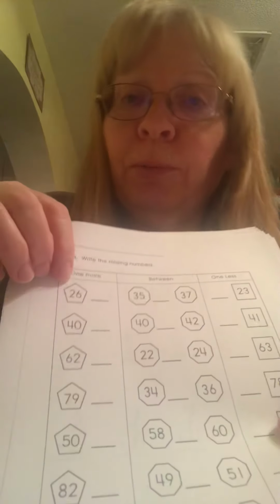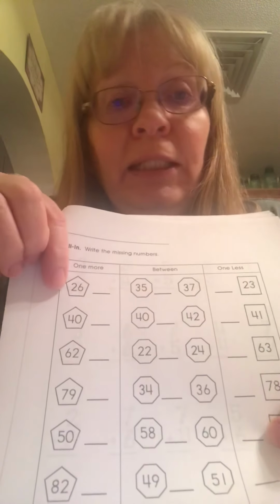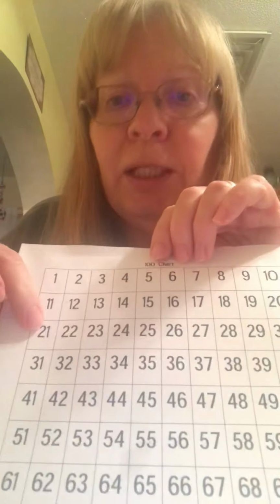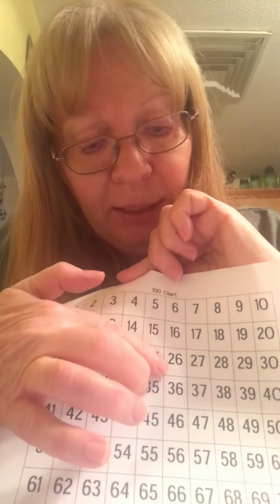The first thing on 13B is they have some numbers in pentagons. Anyway, what they want you to do in this first column is put down the number that comes next. So here we have 26. If I can't think off the top of my head what comes after 26, then I can look on here and find the 20s are in this row, and there's 26, and after 26 is 27. And that's what I'm going to write right next to 26.